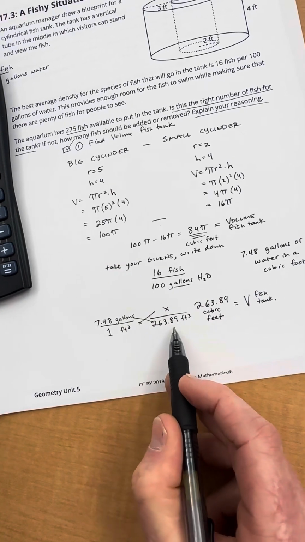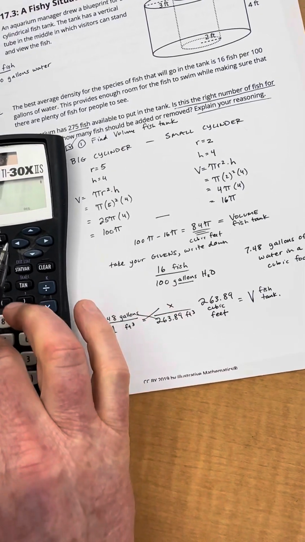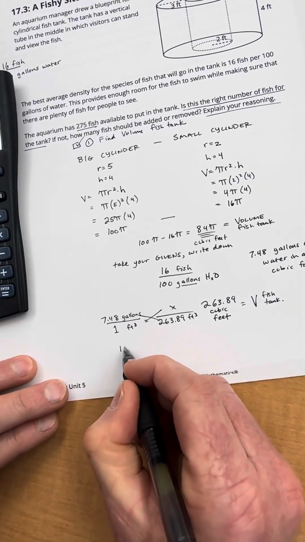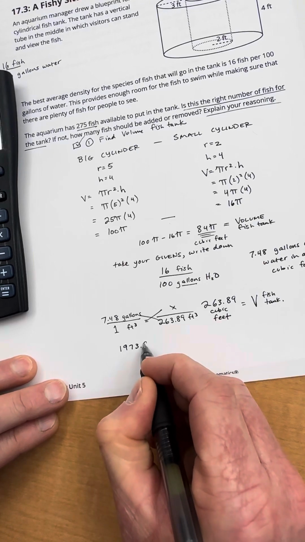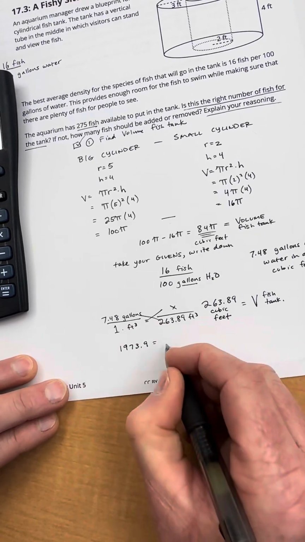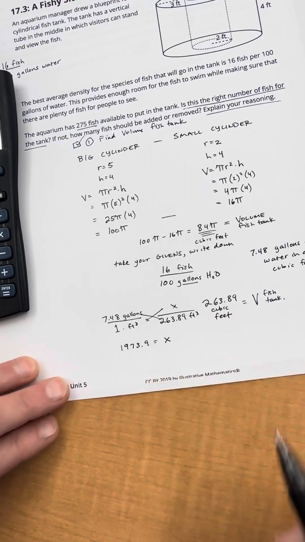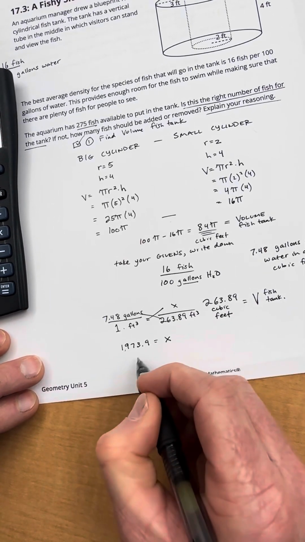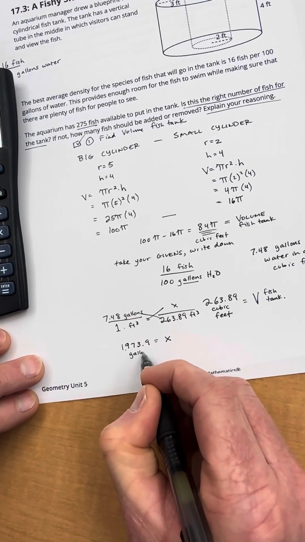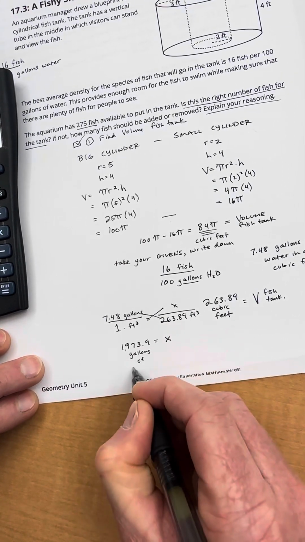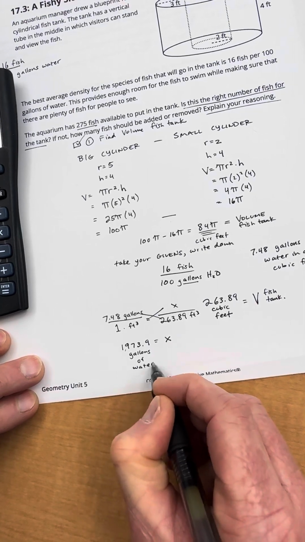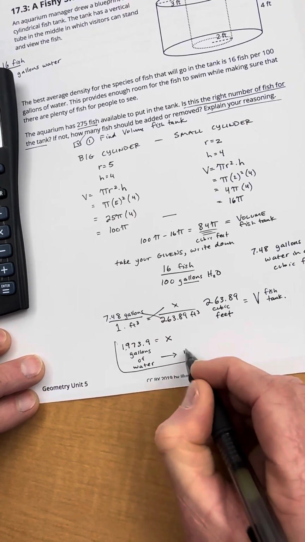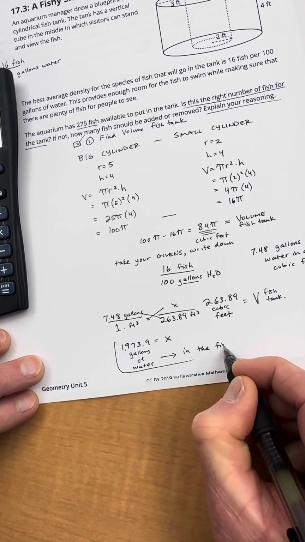So 263.89 times 7.48 is 1973.9. X times 1 is just X. So X equals 1,973.9 gallons of water in the fish tank.